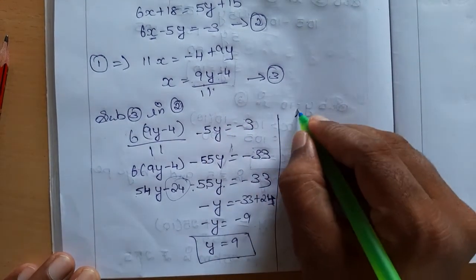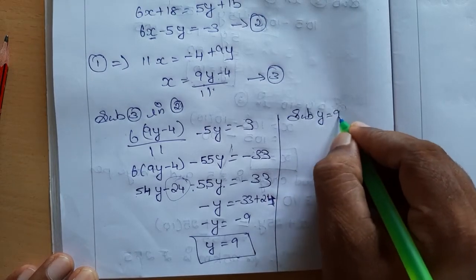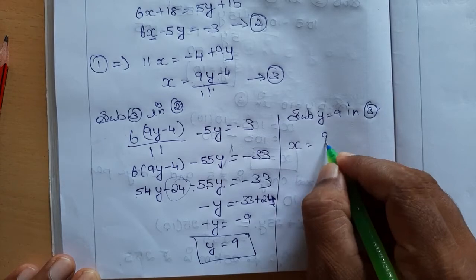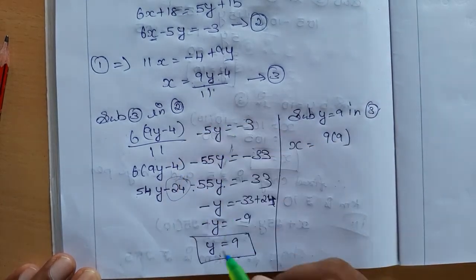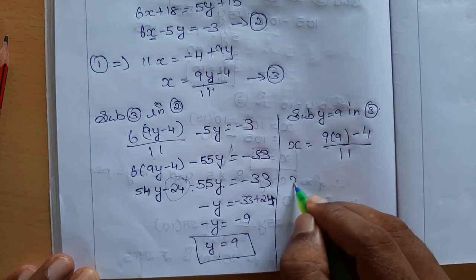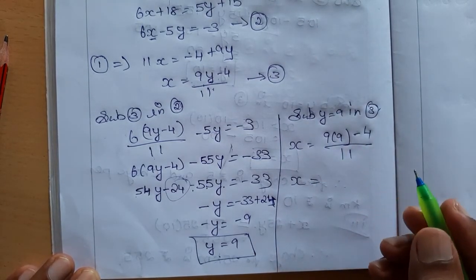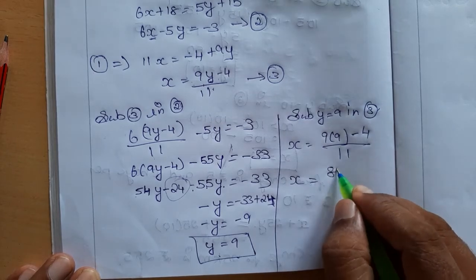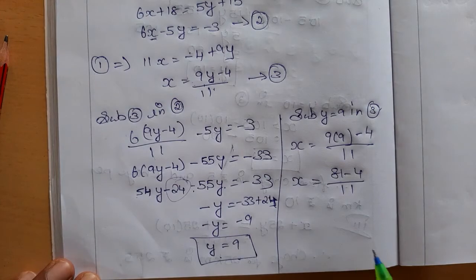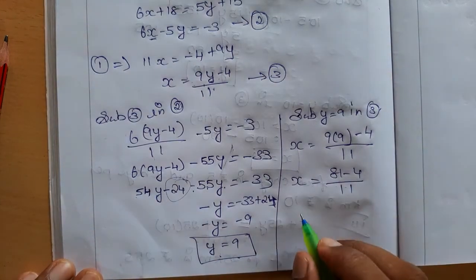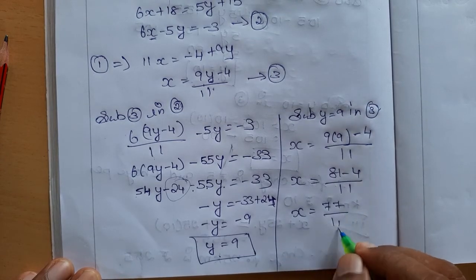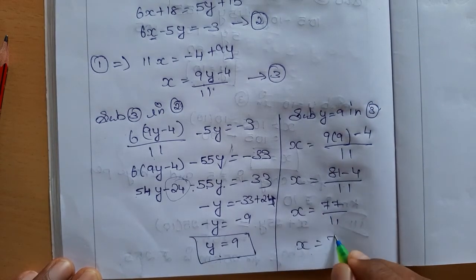Now let me do it here. Substitute y is equal to 9 in equation 3. So you will get x is equal to 9 into 9. Instead of y, you substitute the value 9. 9 into 9 minus 4 divided by 11. So 9 9s are 81. 81 minus 4 divided by 11. So 81 minus 4 is 77, right? So x is equal to 77 by 11. 77 is 11 times 7. So x is equal to 7.